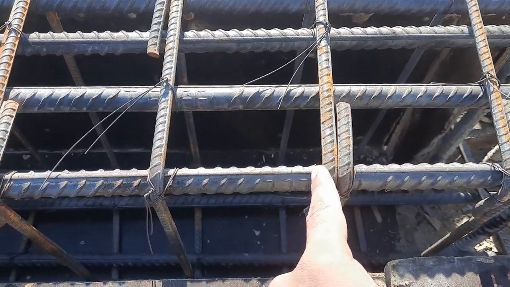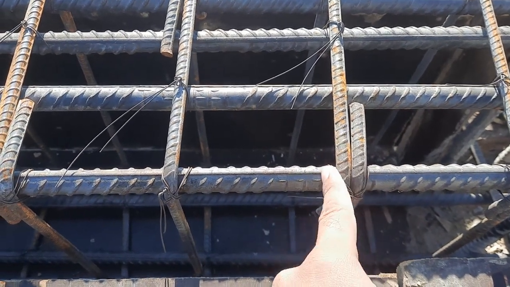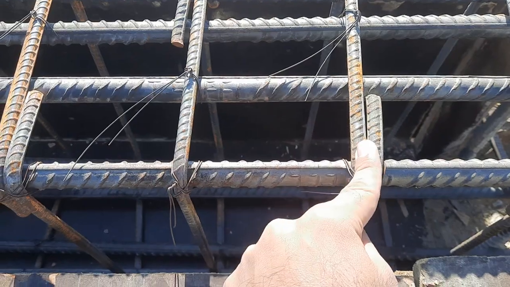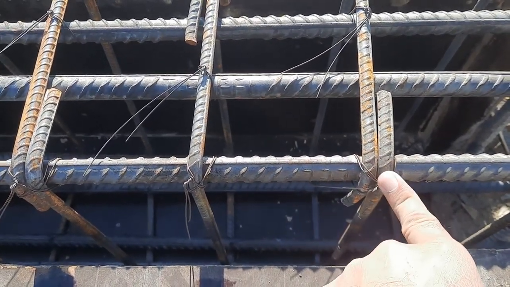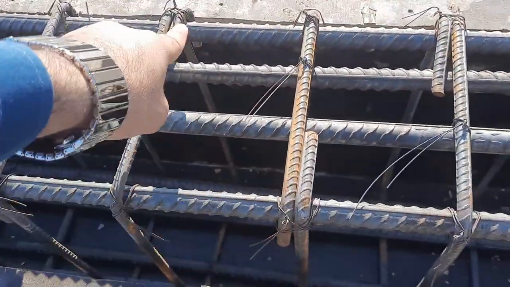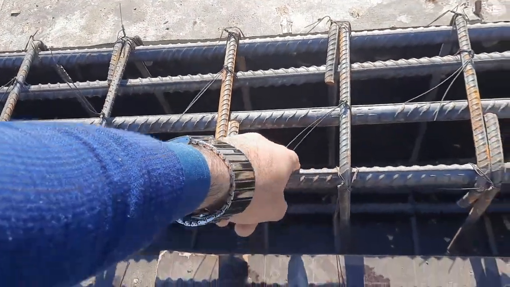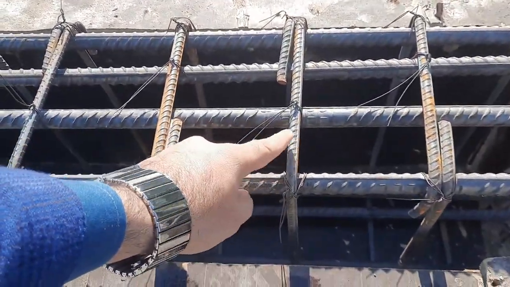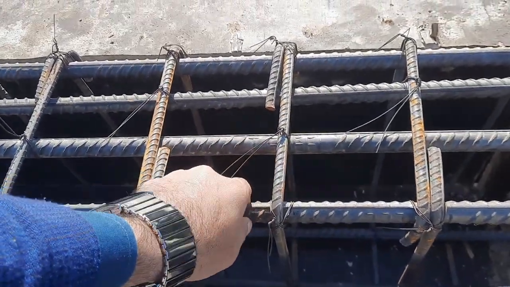Other guys, you can see these are hooks. The hook's length should not be less than 3 inches. One thing more guys, if you see, the hooks should be provided alternately. Guys, you can see this hook side is at this side and the other one is the opposite of this. So it is very important. Already they did. So this is the very important and technical term. So guys, you can see the dia is here 10 millimeter for these stirrups, okay, which is very helpful.